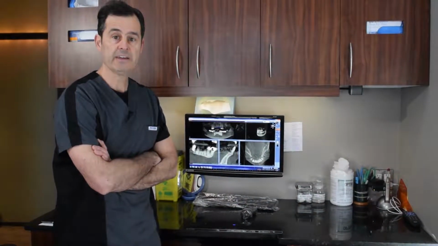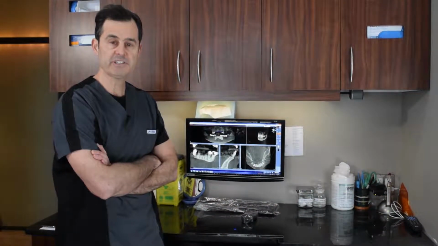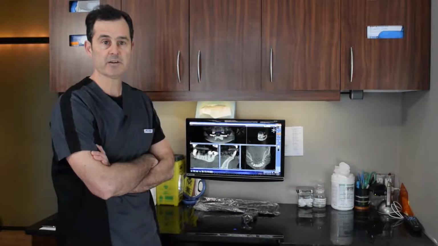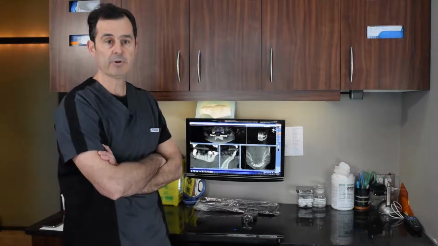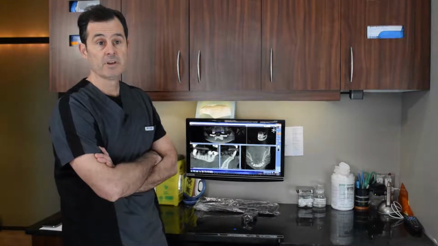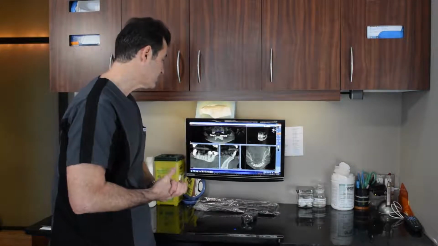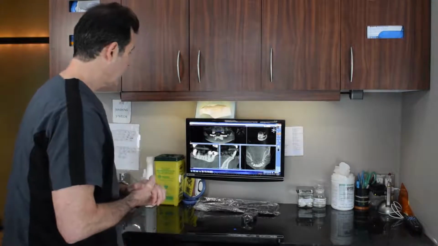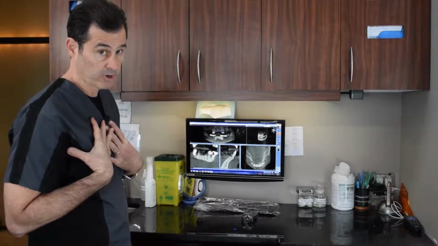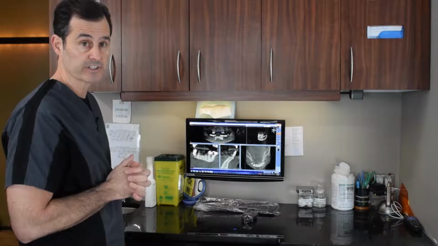What I'm going to do today is introduce you to the CT scanning machines that we use here in dentistry and how we use them and what we use them for. So what we use them for is planning. What I use it for the most is planning for implant surgeries.